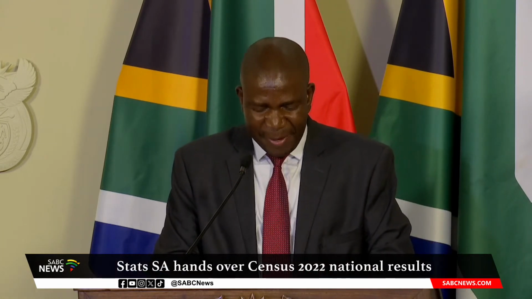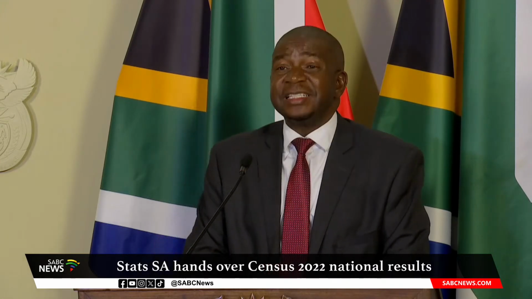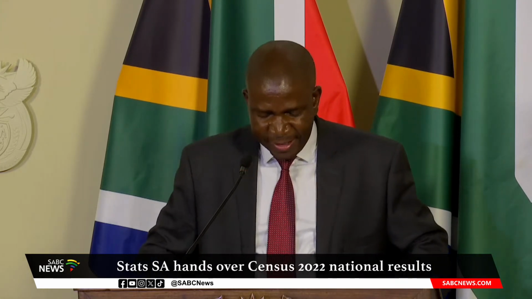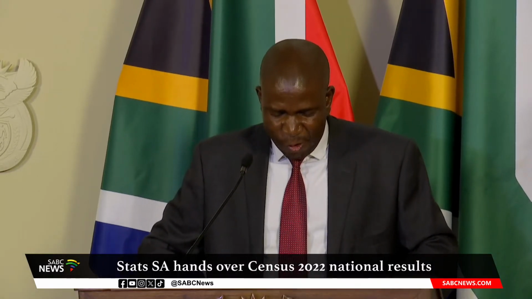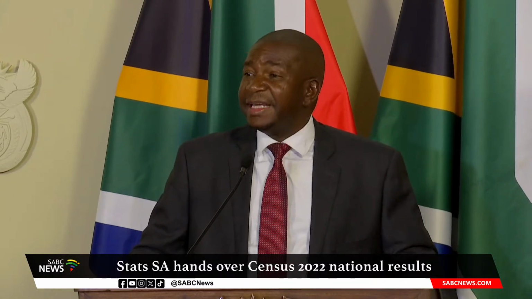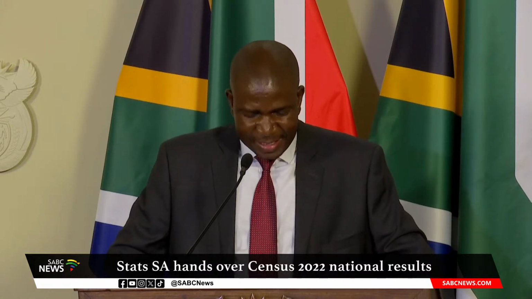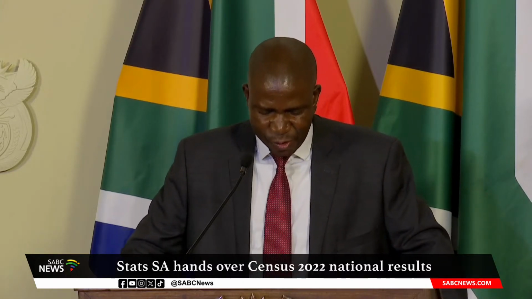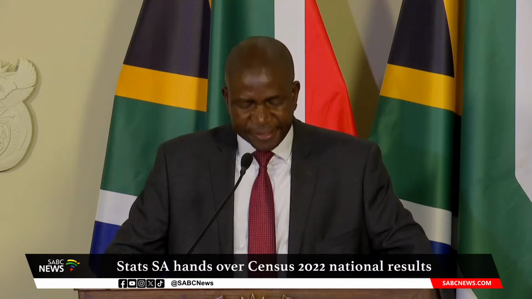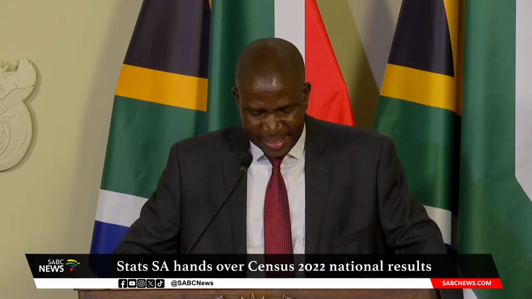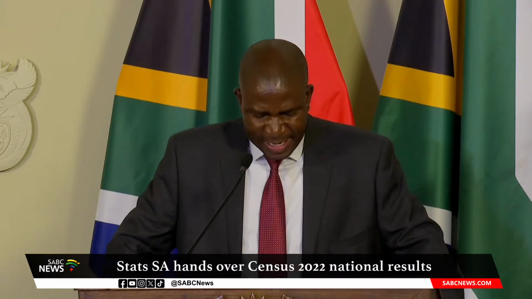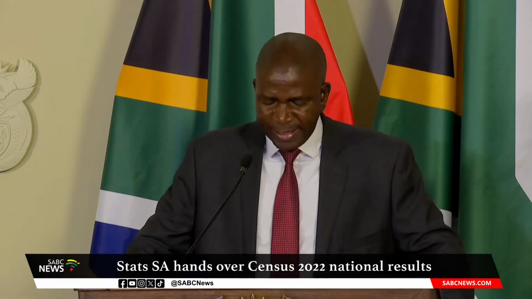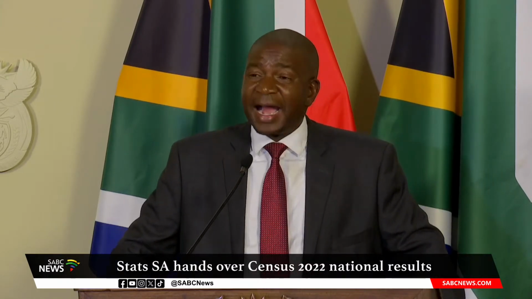Let us look at Sepedi, mainly in Limpopo, sitting at 10%. Let us look at English, sitting at 8.7%. And of course, let us look at Setswana, mainly in the Northwest, sitting at 8.3%. Sesotho, mainly in the Free State, 7.8%. Xitsonga, mainly in Limpopo, 4.7%. Siswati, 2.8%, mainly in Mpumalanga.